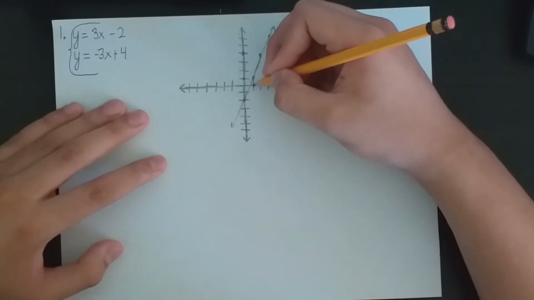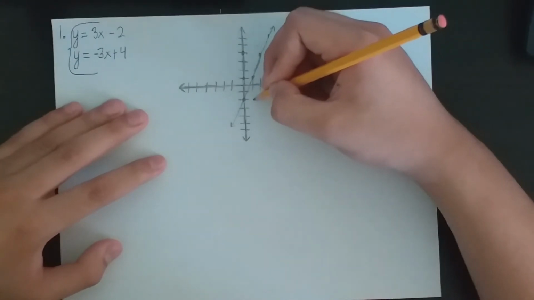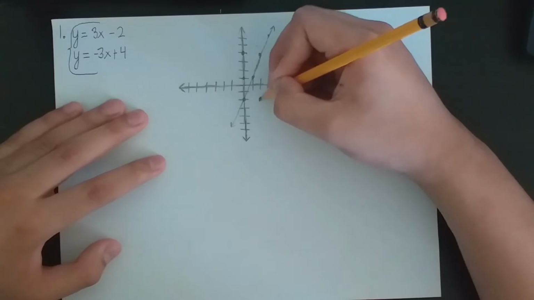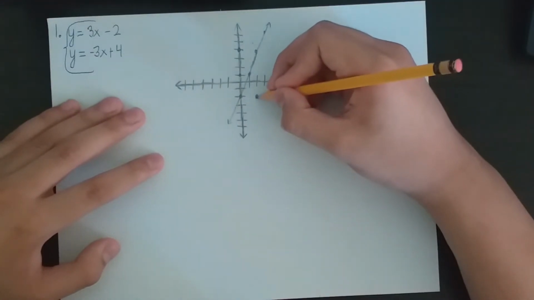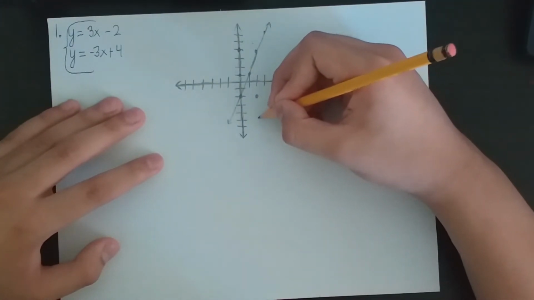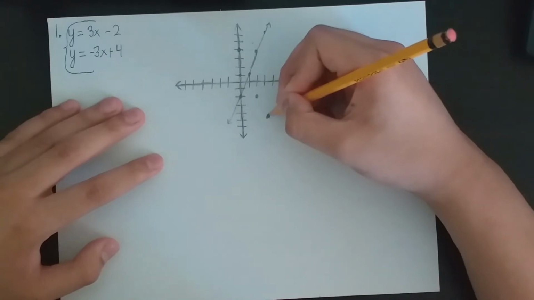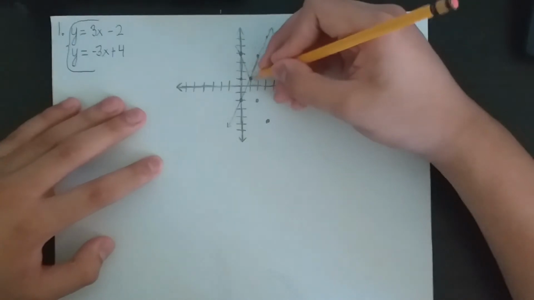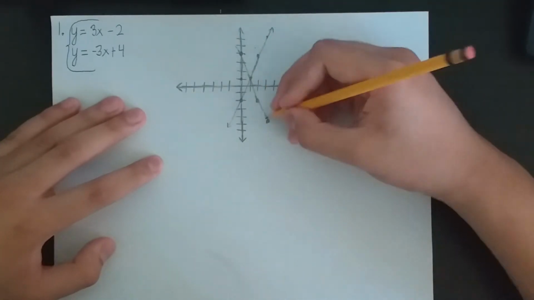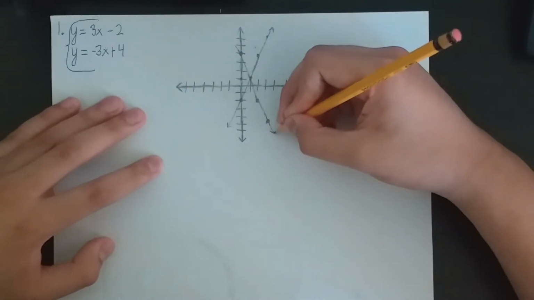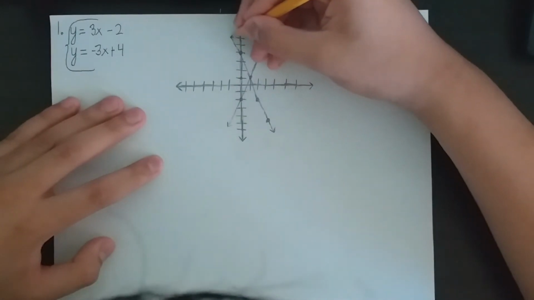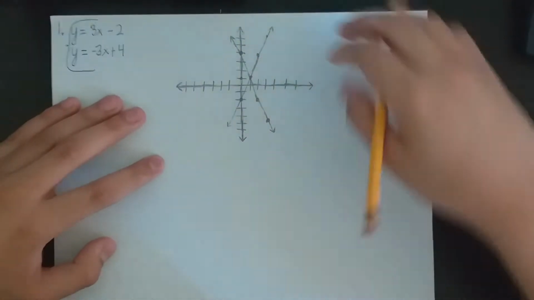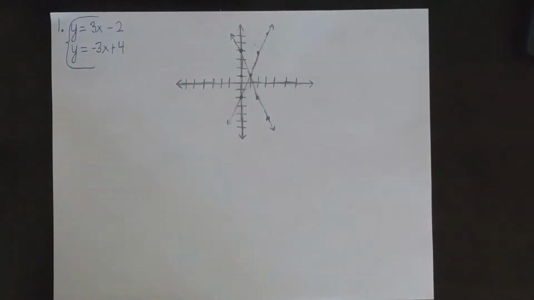So it's 1, 2, 3, and move to the right once, and we will be repeating it again, 1, 2, 3, and move to the right once. Now we can form a line for the second equation. And this is your answer for number 1 in graphing.